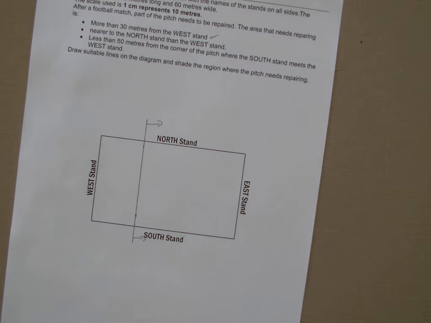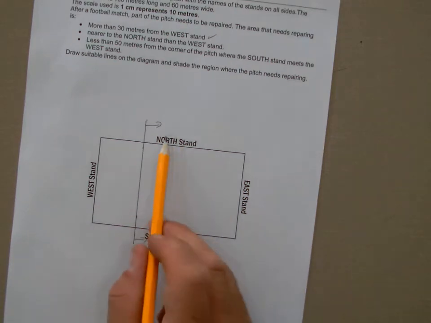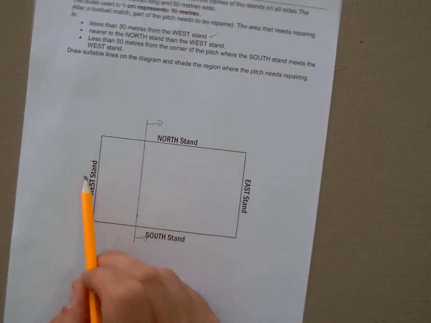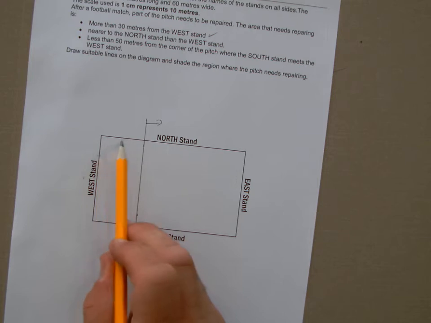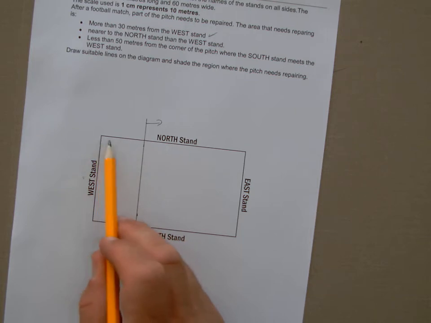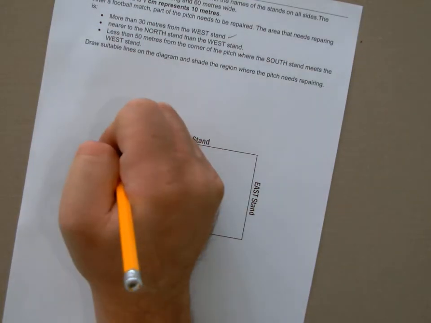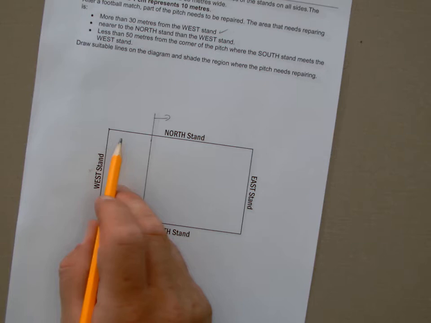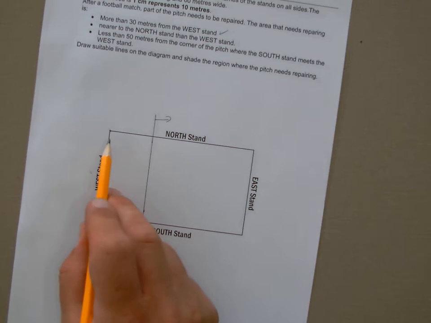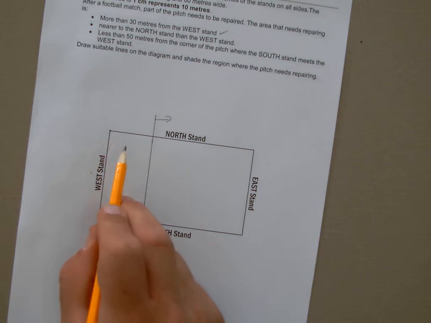Bullet point 2, it's going to be nearer to the north stand than the west stand. So the north stand is here, and the west stand is here. Now you've got 2 lines here which are not parallel, okay? They're 90 degrees here, aren't they? But they meet at this point here, which does create an angle, and it happens to be 90 degrees. All we need to do then is draw the angle bisector, okay? So in a sense, it'll be 45 degrees. We need to cut that angle in half.